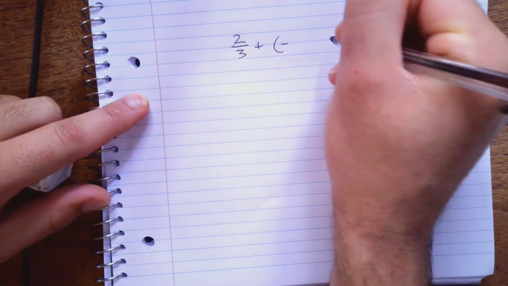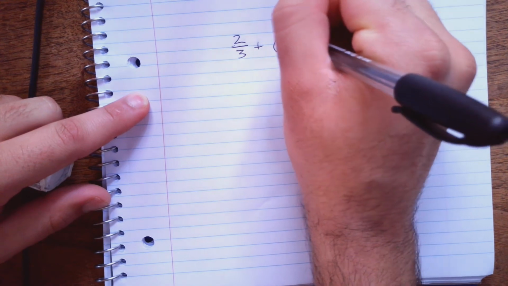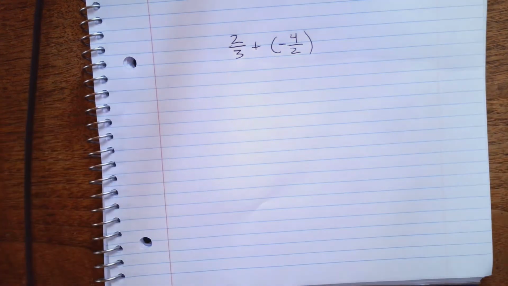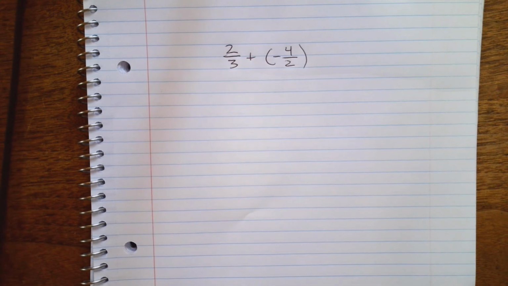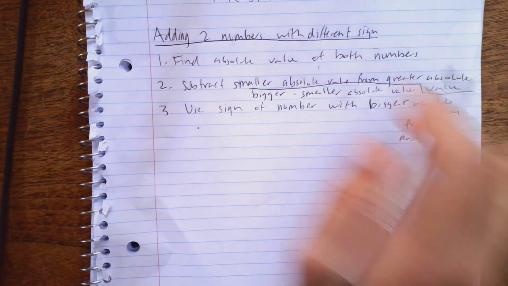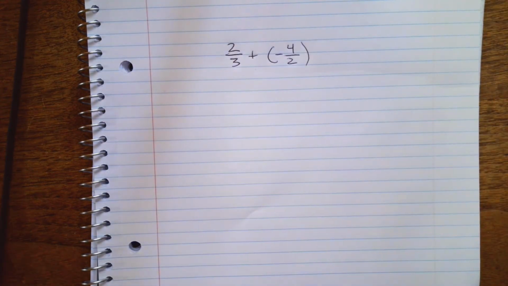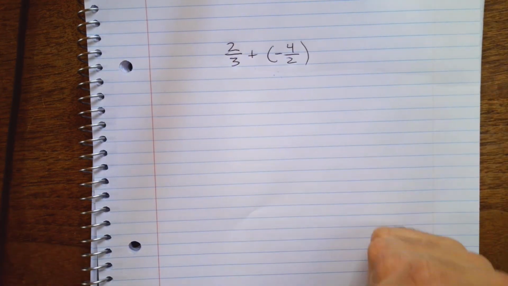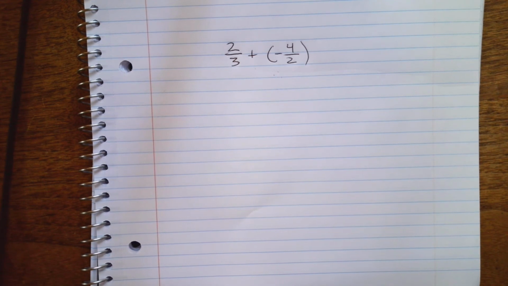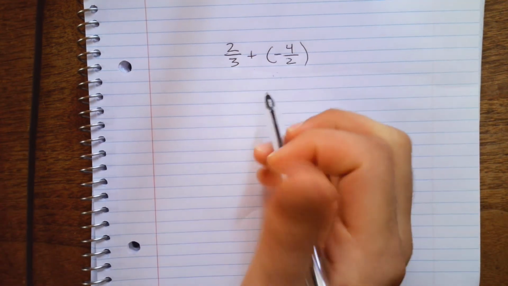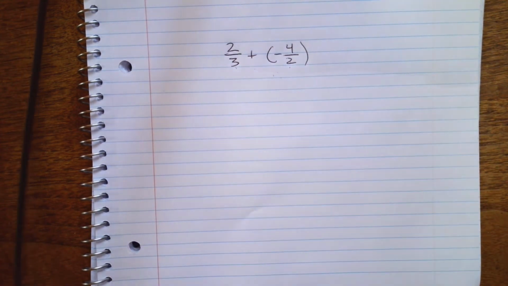2/3 plus negative 4/2. Okay. My process is going to be exactly the same, except what do I have to do before I add or subtract these two numbers? Let's find our least common denominator. So, how do I find the least common denominator of these two fractions?